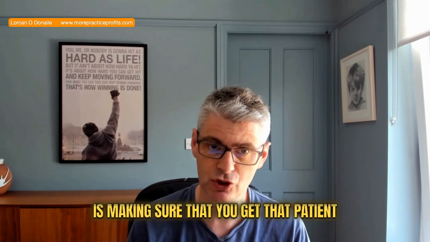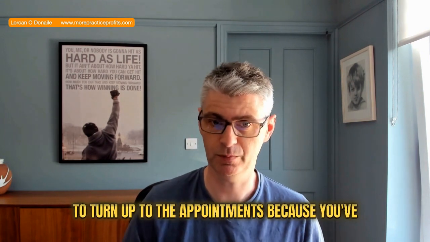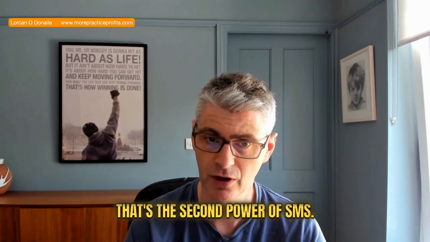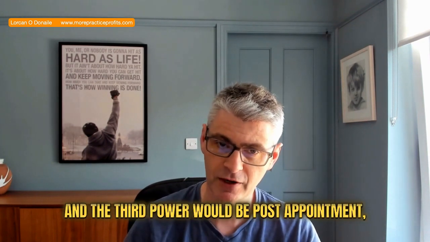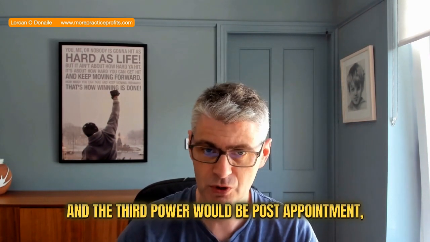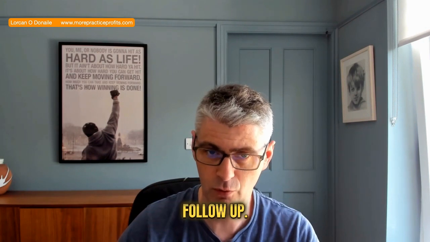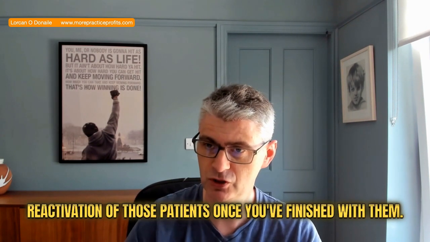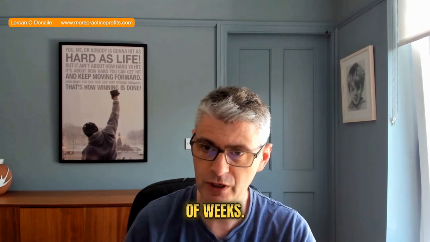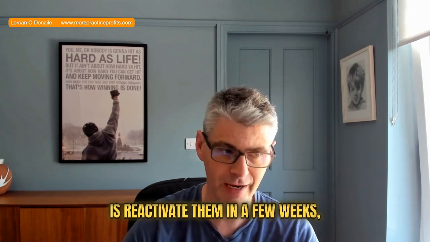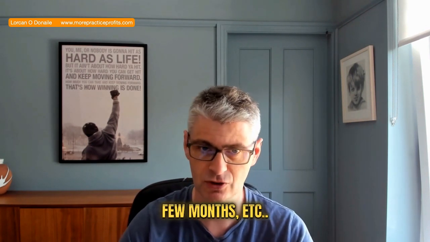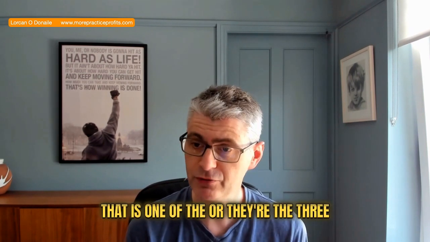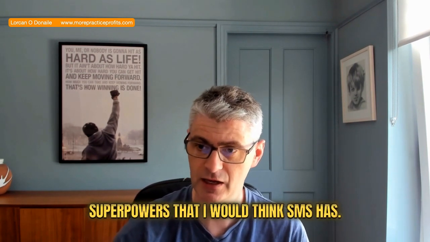Secondly is making sure that the patient turns up to the appointment: you've got them to book, and you want to make sure they turn up. That's the second power of SMS. And the third power is post-appointment follow-up, so reactivation of those patients once you've finished with them. A patient might come in for a number of weeks, you've solved a problem, and you want to be able to reactivate them in a few weeks or few months. Those are the three superpowers that I think SMS has.